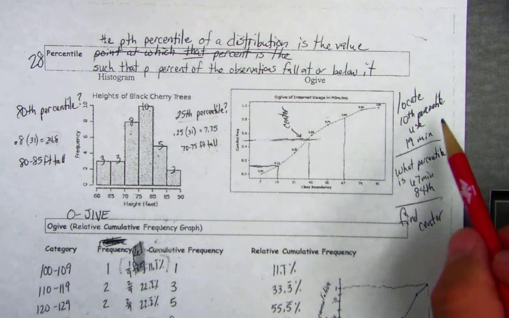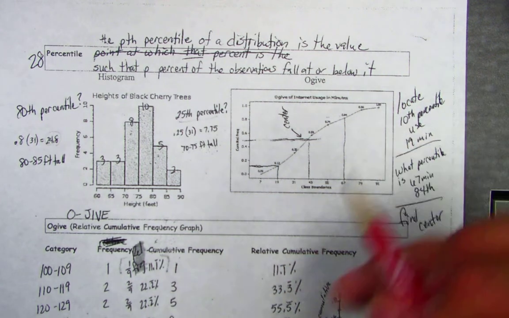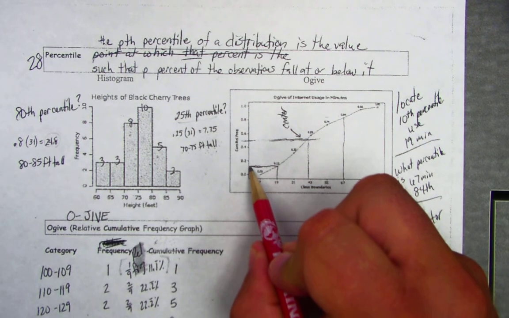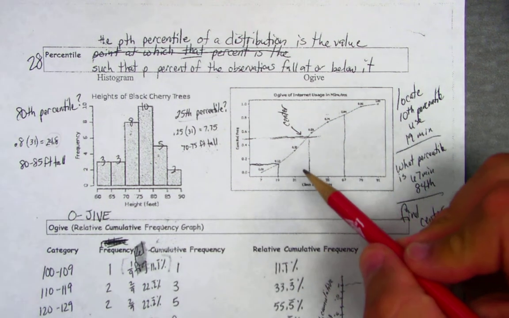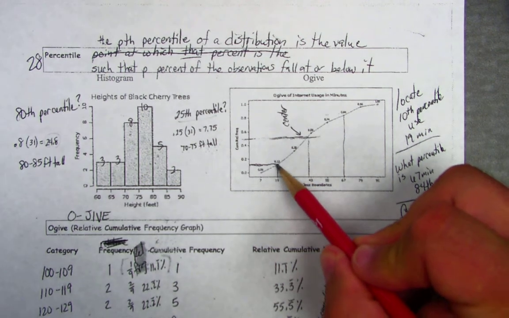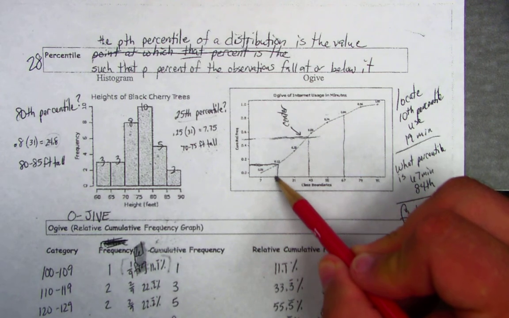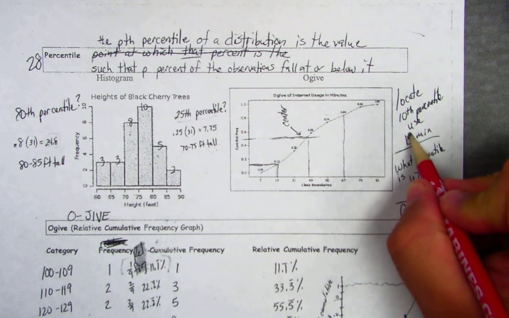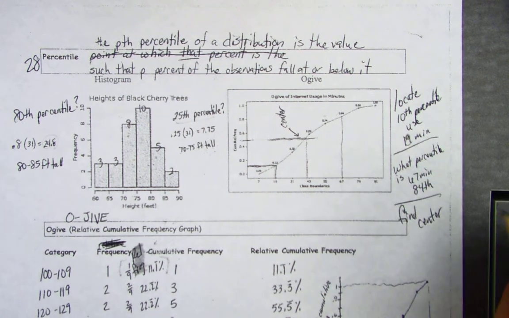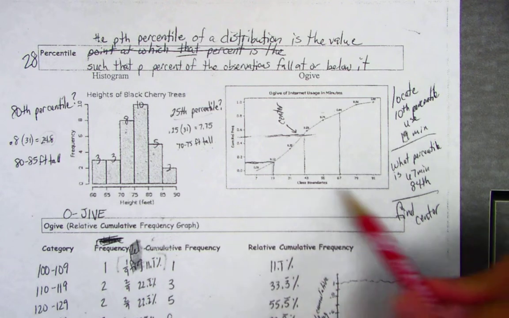So let's locate the 10th percent. Okay, so the 10th percent, we have to estimate where 10% is over here on this axis. Drag that straight across, and it looks like 10% is, if you go over here, just below this 0.12. So I mean, it's really close to 19. You could even say maybe 18. So 18 minutes. These are in minutes, these internet usages.